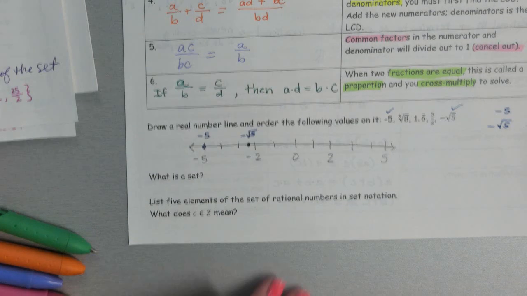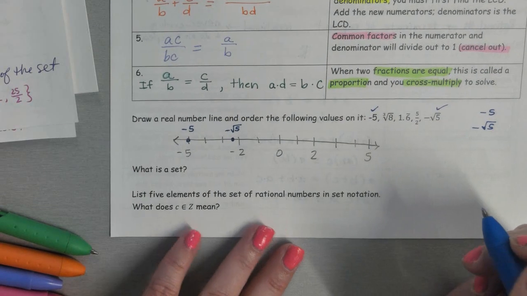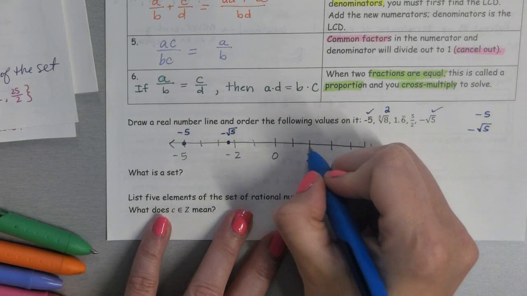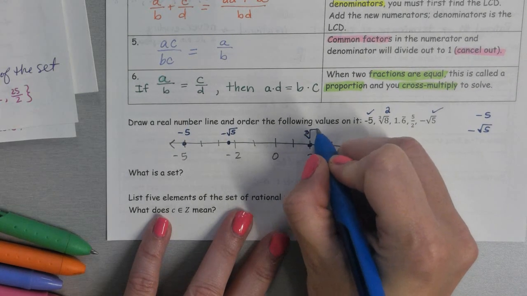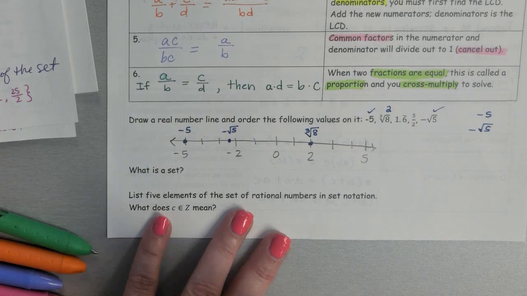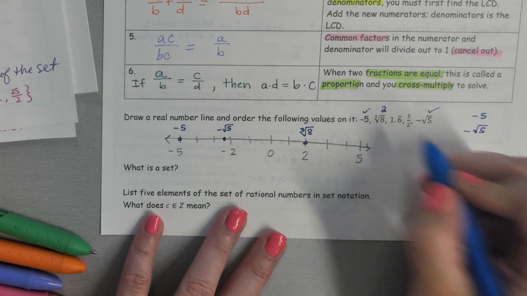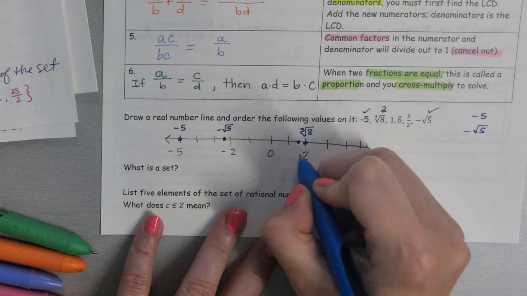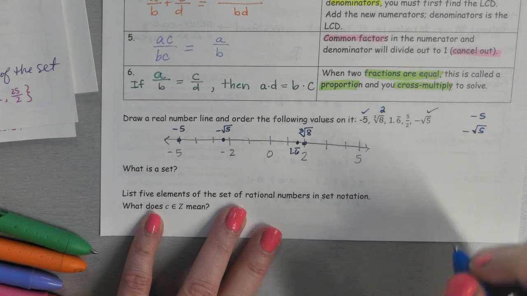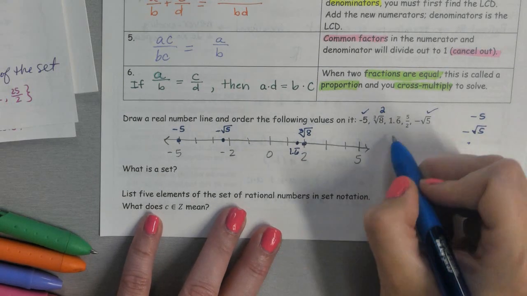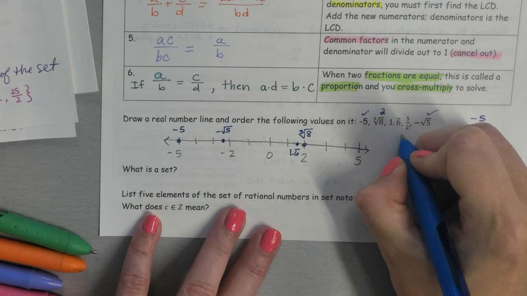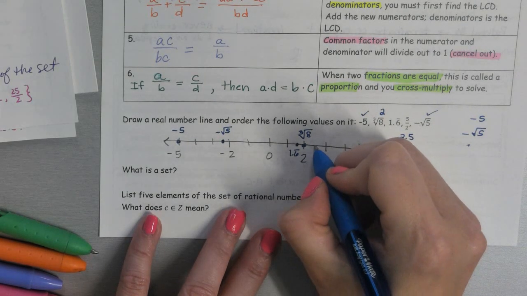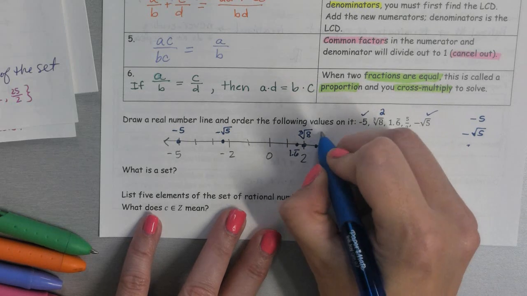Okay, so now we have the cube root of 8. What is the cube root of 8? 2. Okay, so that's 2. So we know that's going to be there. So now we have to figure out, well, 1.6, we're going to know that pretty well. So if this is halfway, this would be 1.6 repeating. And then the last one, 5 over 2 is what? Okay, sorry, I guess this one was an easier example than I thought it was.